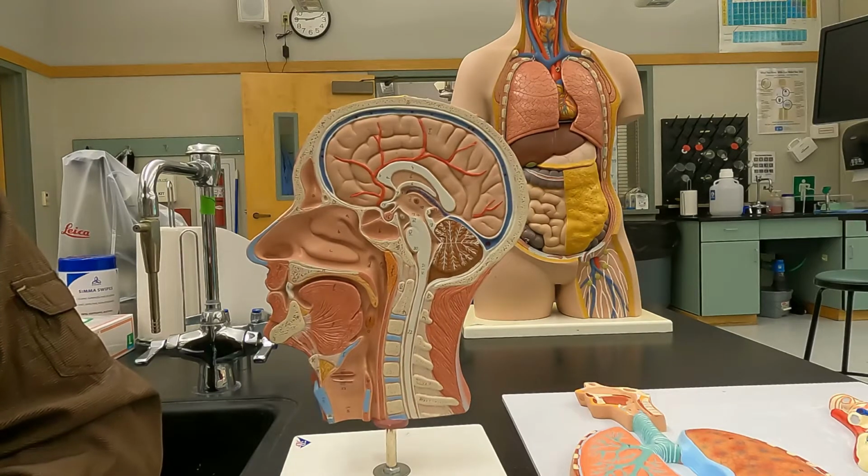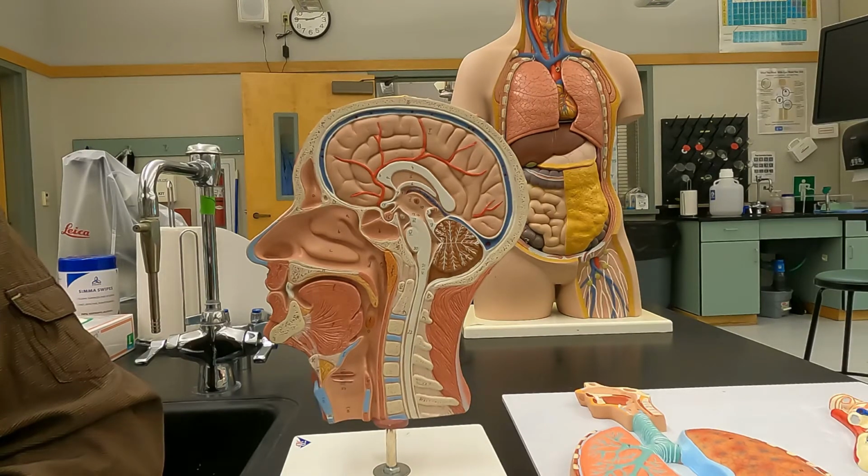I think that's the simple columnar. Columnar. Pseudostratified, ciliated, columnar epithelium. Sorry. Pseudostratified ciliated columnar epithelium with goblet cells.